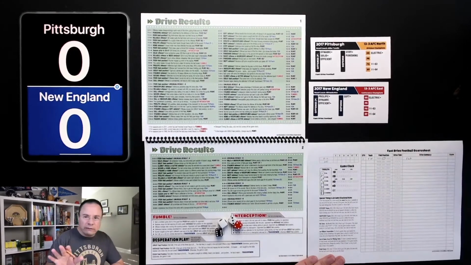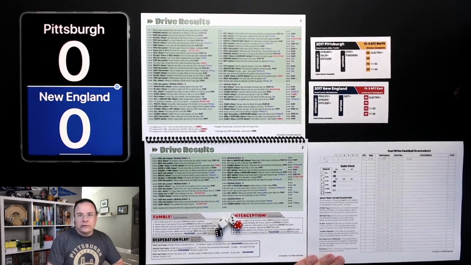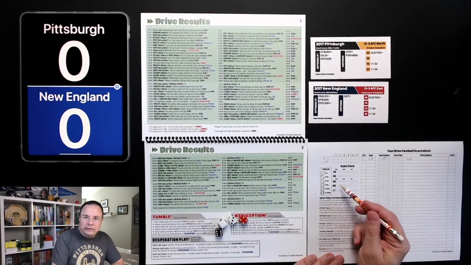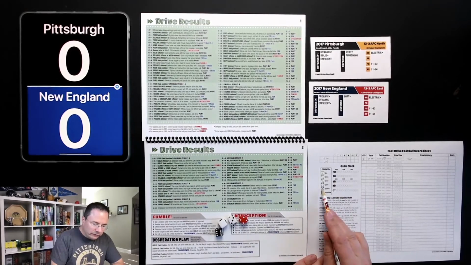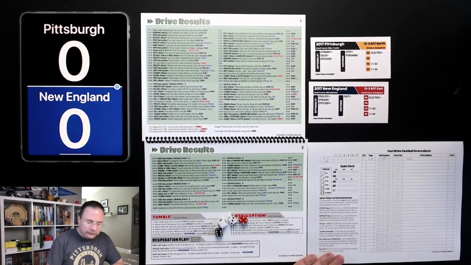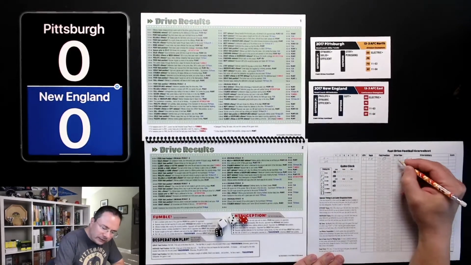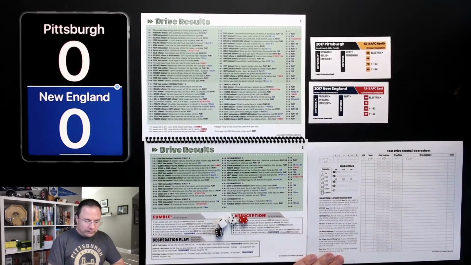But before we resolve that attempt, let's look at the timing. This drive took some amount of time off the clock. The red die is the timing die, and you've got a timing die key here on the score sheet, and it says if the red die is a 4, you're going to take 2 ticks off the clock. So we just take 2 ticks off the game clock and mark it down for the drive as well.